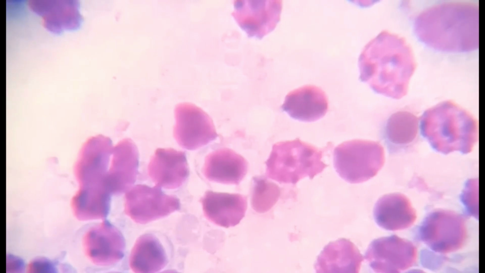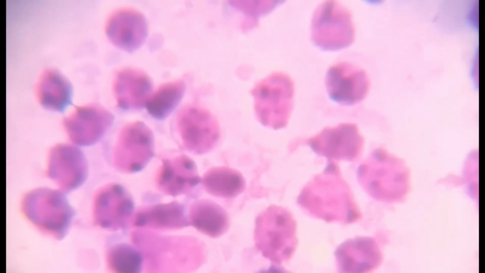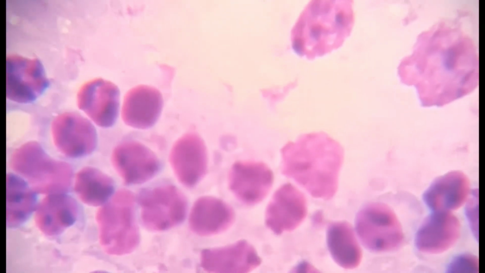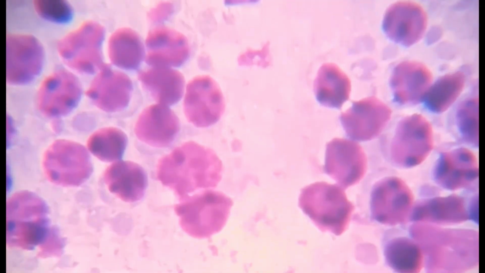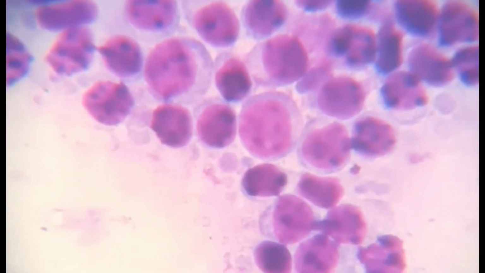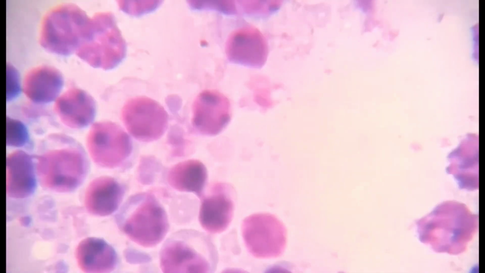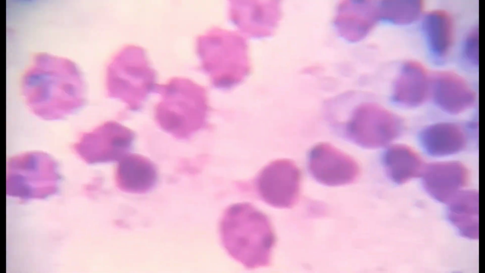B-cell origin. DLBCL arises from mature B cells, specifically from the germinal center B cells or post-germinal center B cells. These cells undergo genetic mutations and acquire abnormalities that lead to uncontrolled proliferation and escape from normal regulatory mechanisms. Genetic abnormalities.